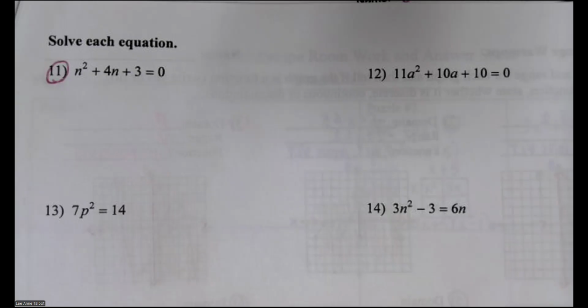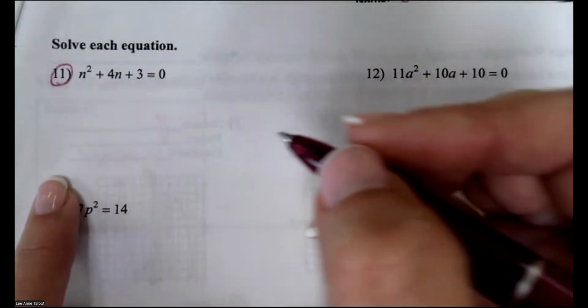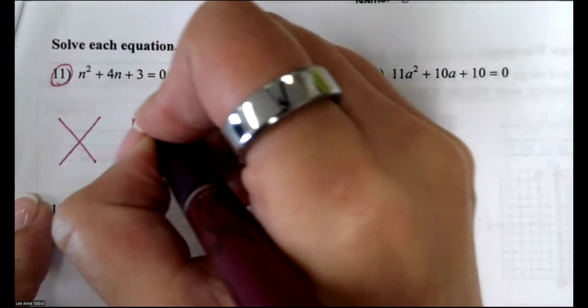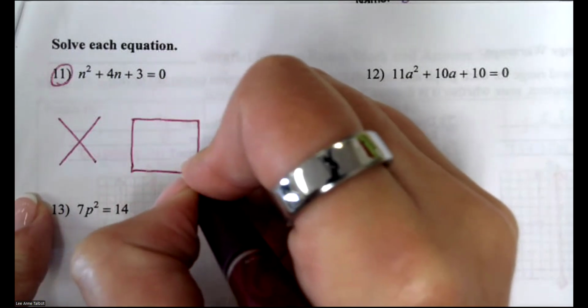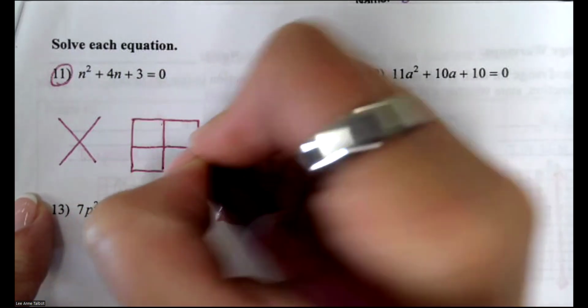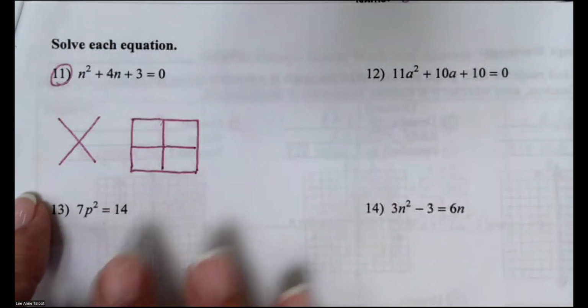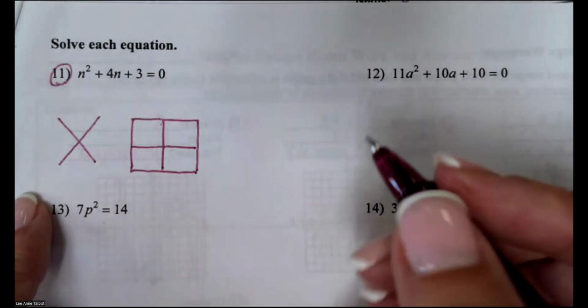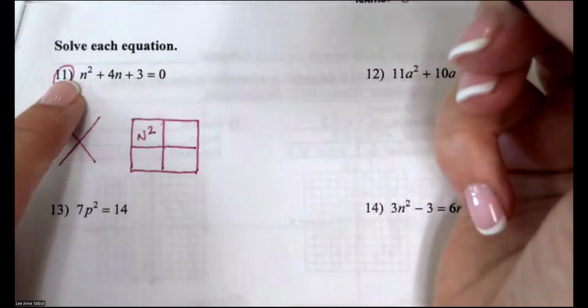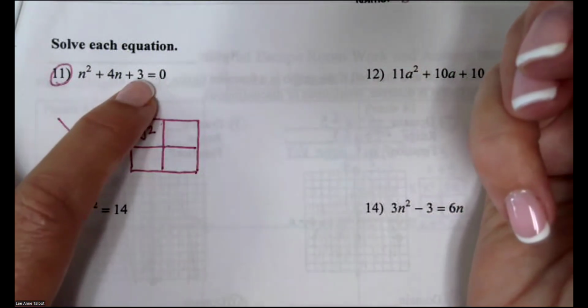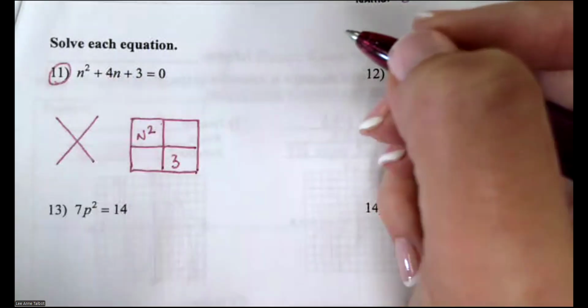And we'll just see the difference between what we were doing last week and what we're doing when it equals zero. Okay, so first I'm going to do box and diamond still for my factoring. This is the only one that's actually factorable out of these four. Okay, so to remind you, n squared goes in the first box. 3 goes in the last box.